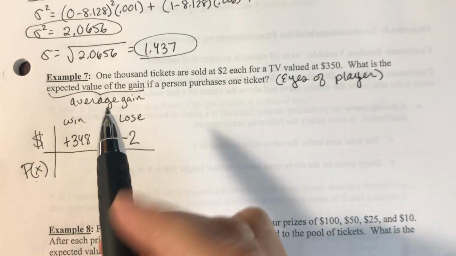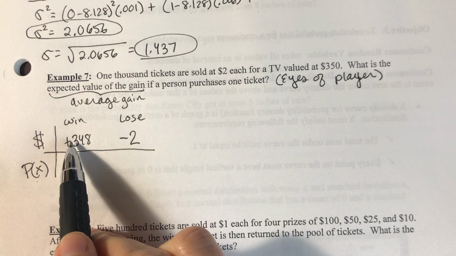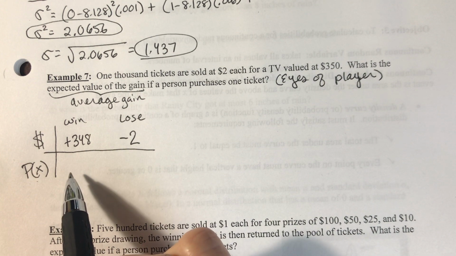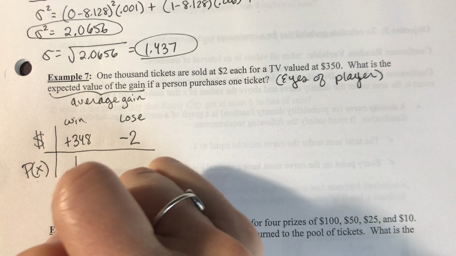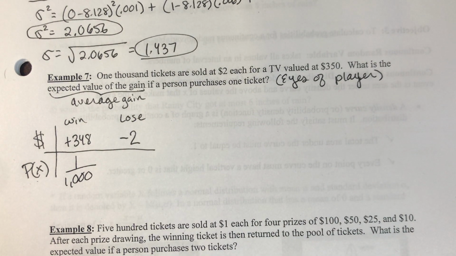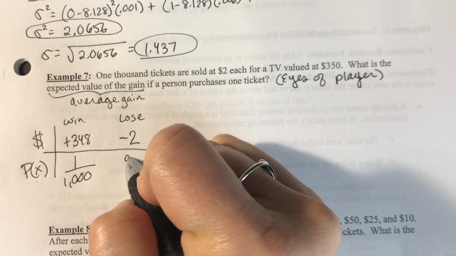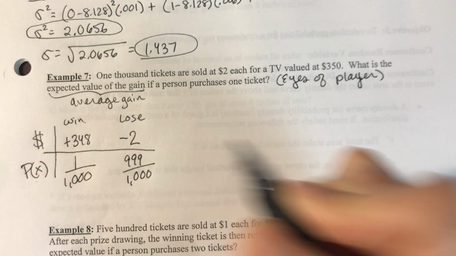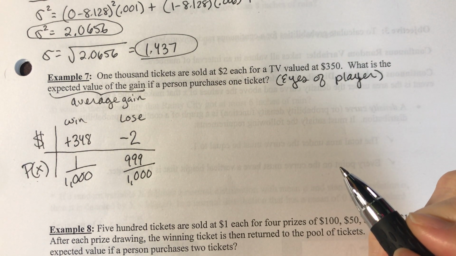So I always start with my loss, and then I figure out how much my money is for winning. Then I figure out my probability of winning. What's my probability of winning? I buy one ticket, and there were 1,000 sold, which means what's my probability of losing? I have 999 chances of losing. This is probably where I'm going to be because I'm a very unlucky person. All right, and when it comes to lotteries and stuff.